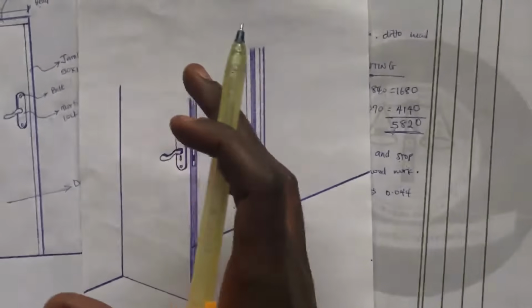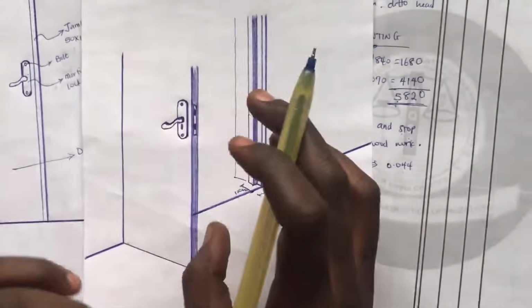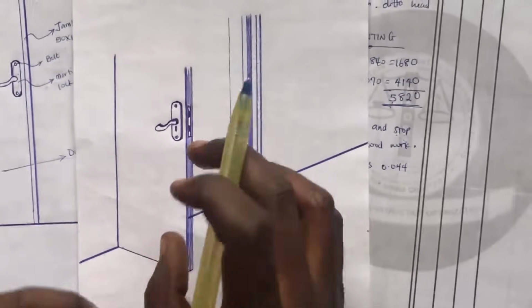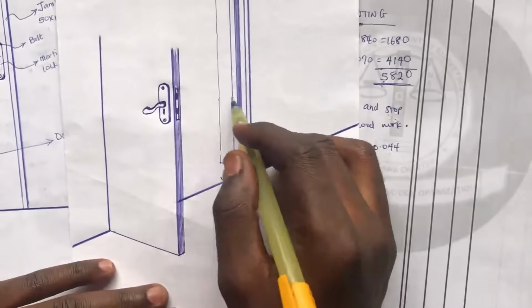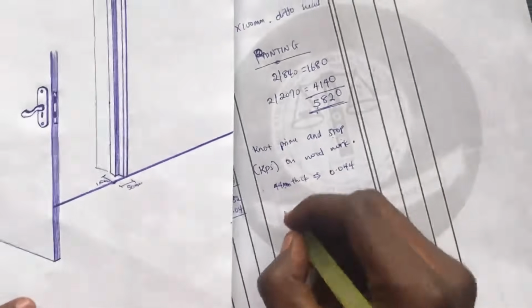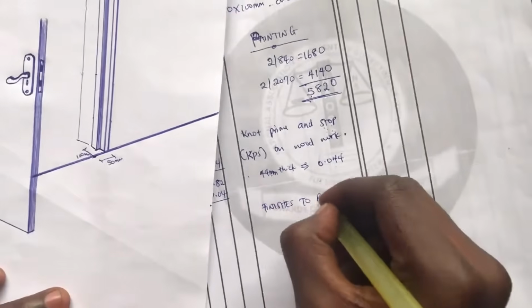So when you check your windows and you see that there is a small space left, plastered and painted, which does not cover the window frame or the door frame, that is what we refer to as the reveal. You also need to measure for the finishes to reveal. So I will now write down finishes to reveal.